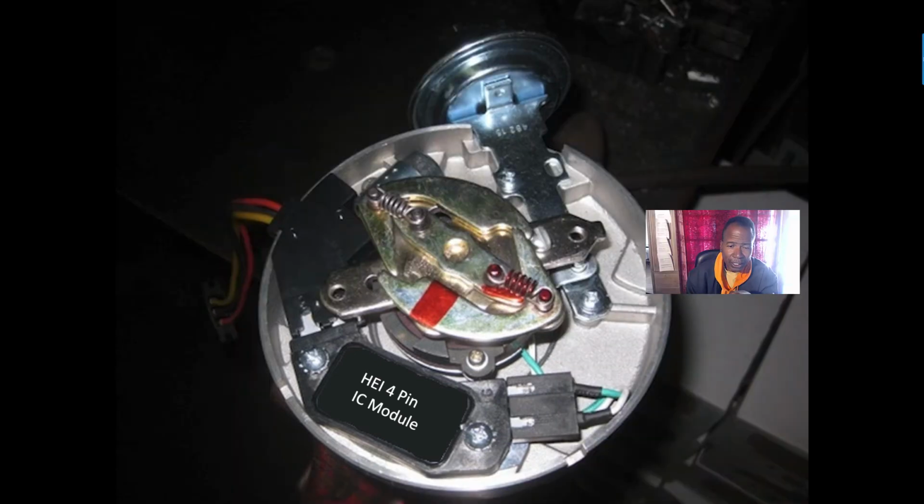Besides that, what you see in here is the ignition module. Inside this module is a transistor. It takes away the points, so there are fewer moving parts. But inside is a set of points called a transistor, and it works the same way as a set of points. The only difference is when the cam rotates, this is the pickup coil. When it rotates, I'm sending an AC signal into the module to trigger the transistor.